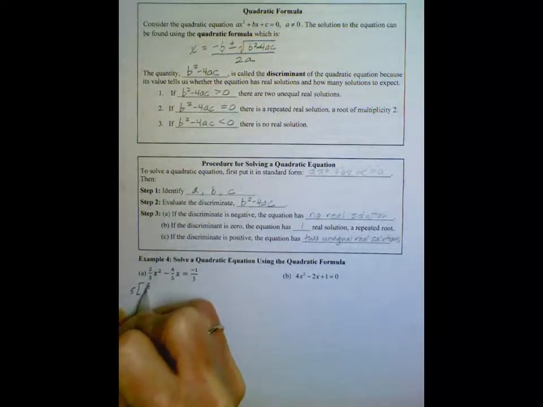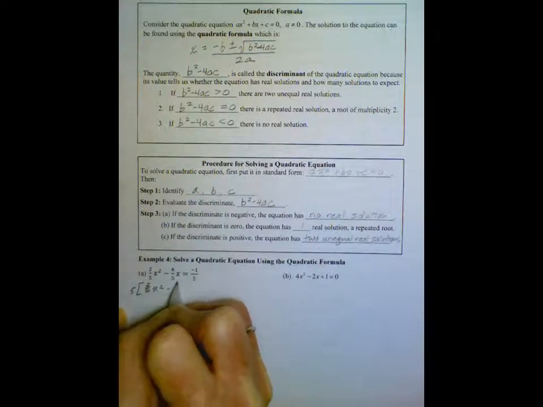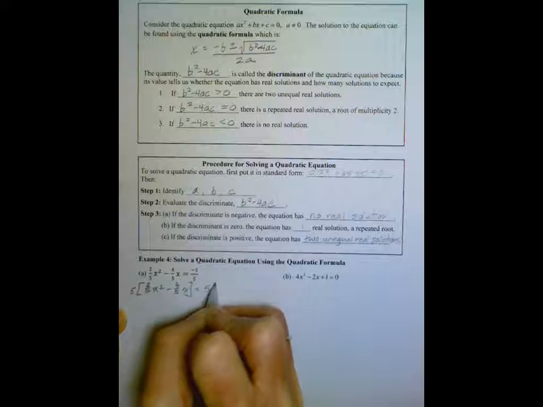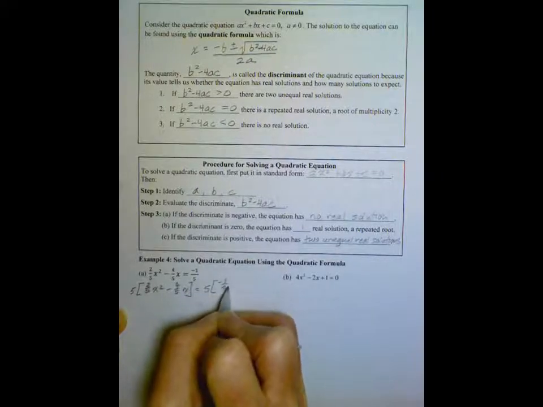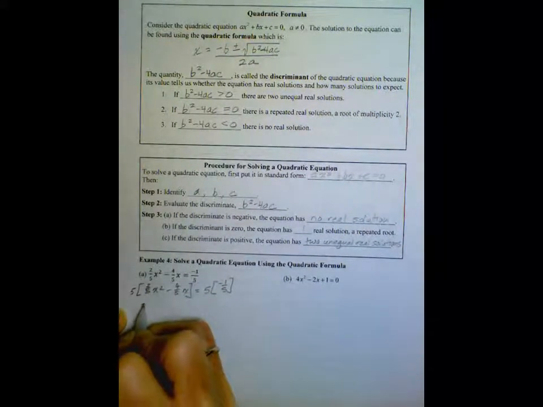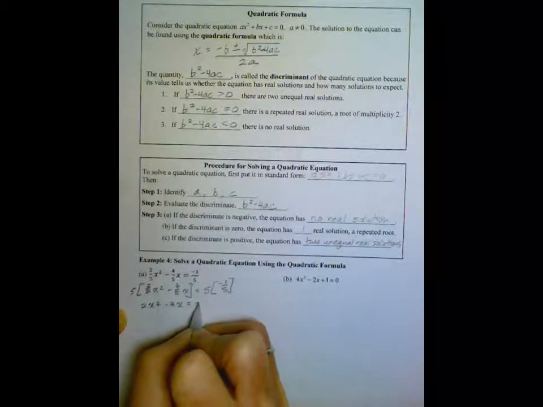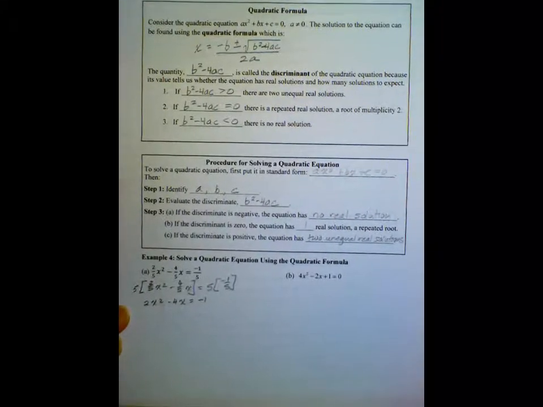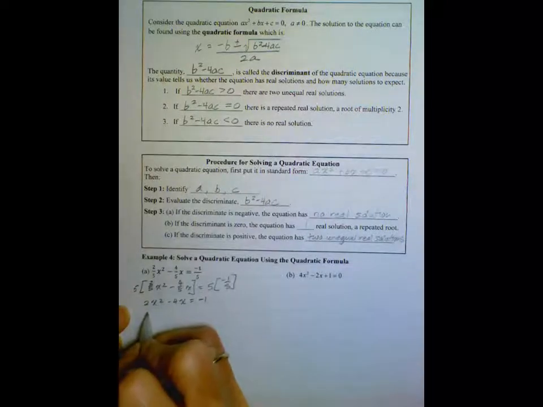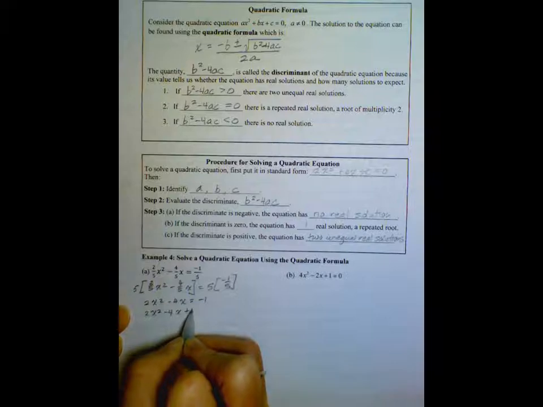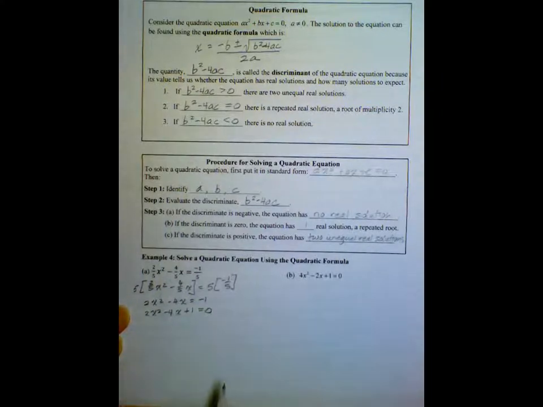So 5 times 2/5 x squared minus 4/5 x, and 5 times the negative 1/5. So now I have 2x squared minus 4x equals negative 1, but that's not in standard form. I need to add 1 to both sides. 2x squared minus 4x plus 1 equals 0. Okay, now it's in standard form.